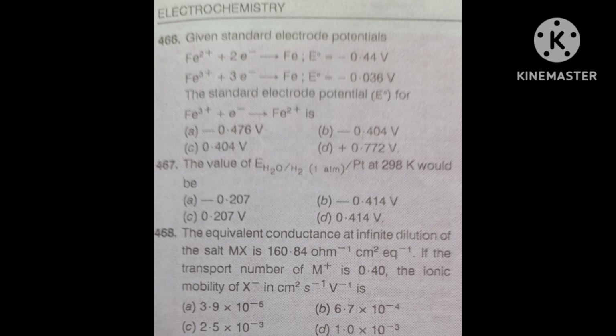In terms of Faraday, you will get the delta G value for the required reaction. Delta G is equal to minus nFE standard, and for that you got minus nFE standard equal to minus 0.772 F.